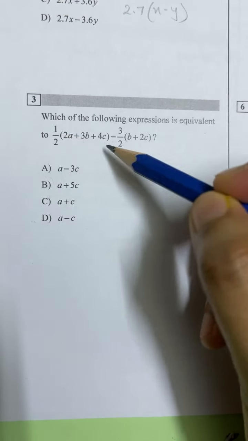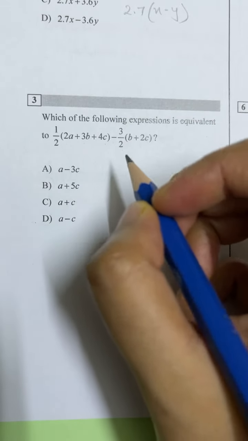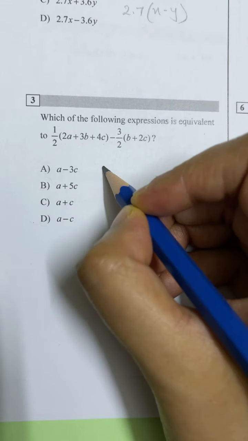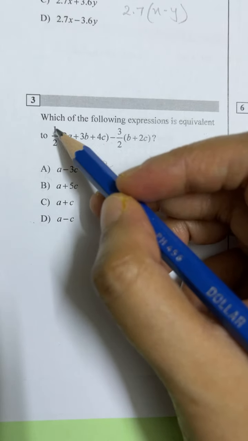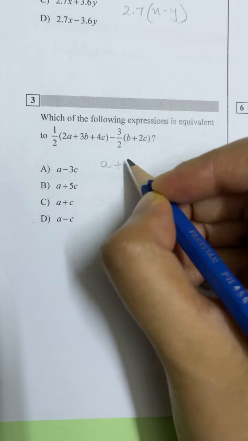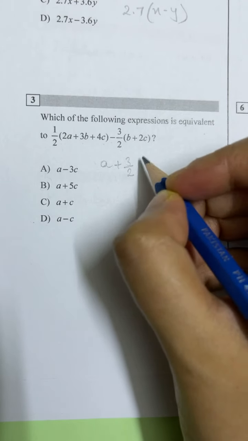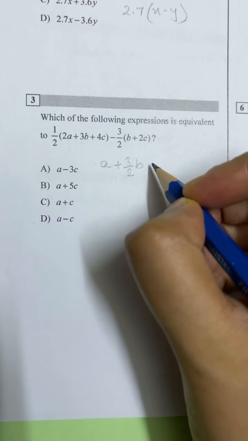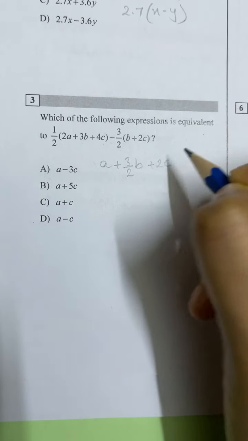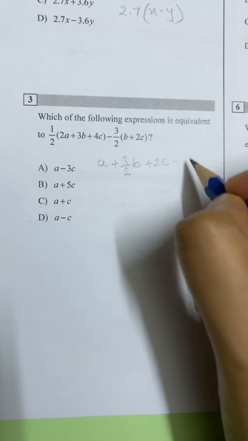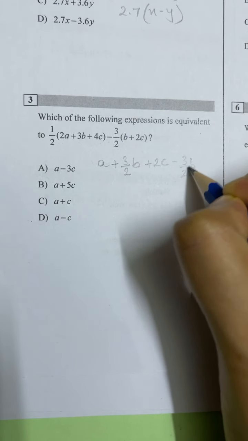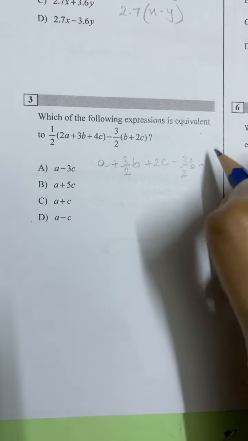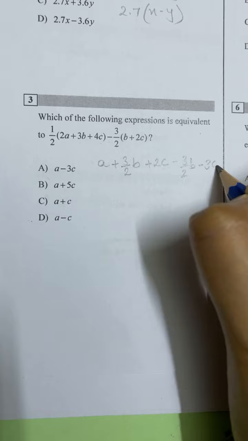So let us now simplify that. Half multiplied by 2a will just give me a, because 2 gets cancelled out. Then you have plus 3 over 2 b. Then you have 4 divided by 2 is just 2, so I'll have plus 2c, minus 3 over 2 b. Minus into plus will give me minus. 2 gets cancelled out, so I'm left with minus 3c.